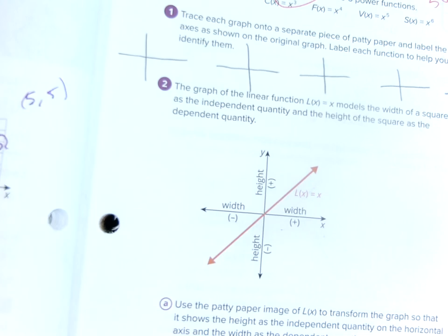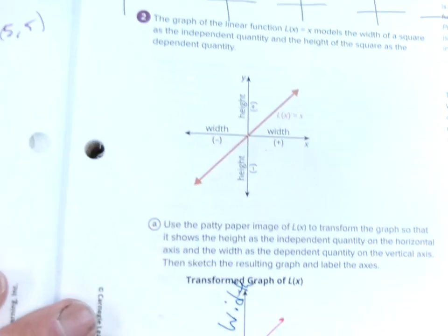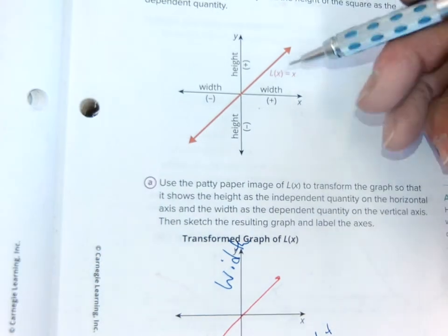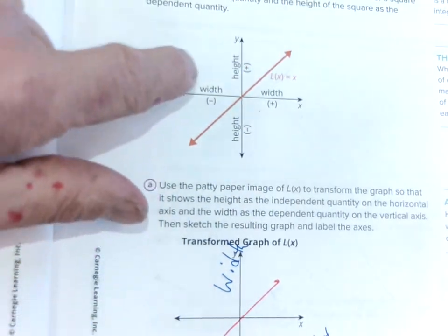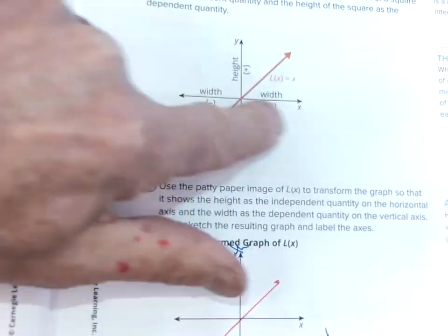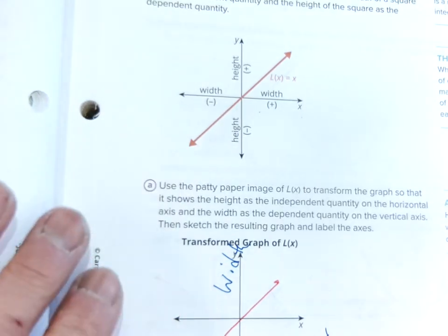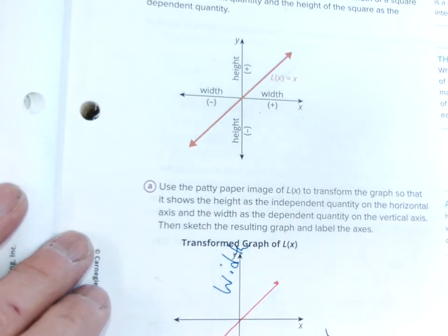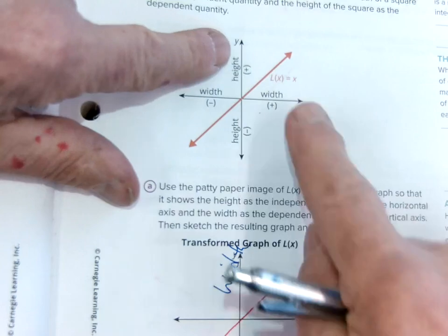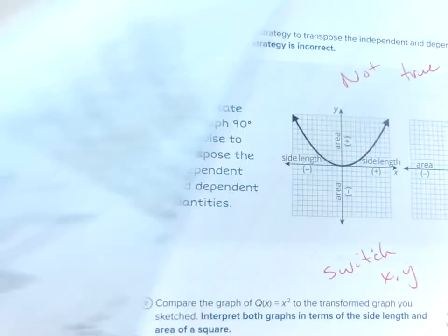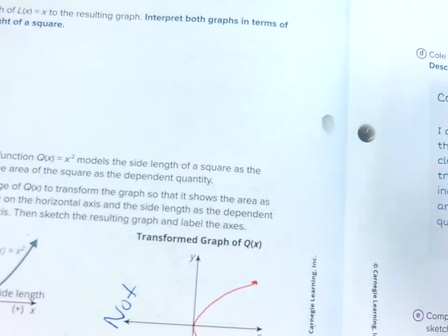Now, if we take a look at flipping things, they showed this example of flipping the x's and the y's. You go from height for the y value and width for the x value. When you flip it, the height becomes the x and the y becomes width. That's all we're doing, is switching the x and y's. That's all we're doing.